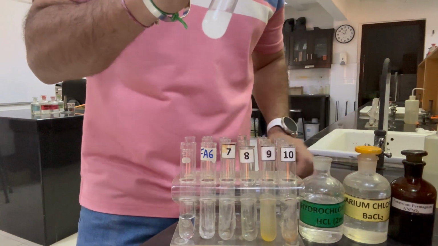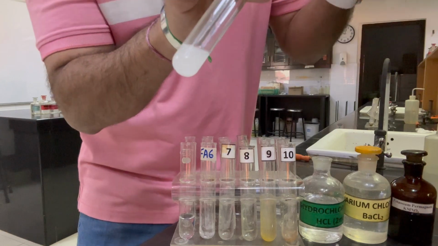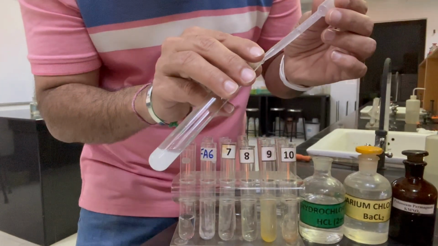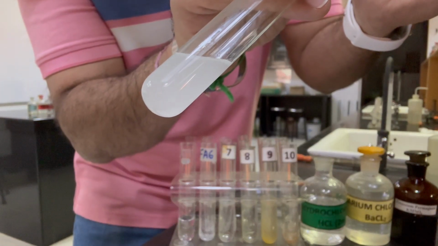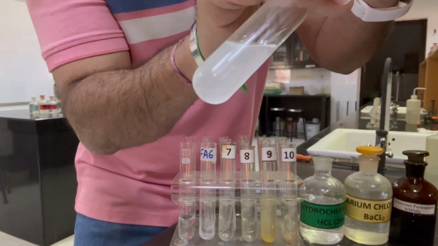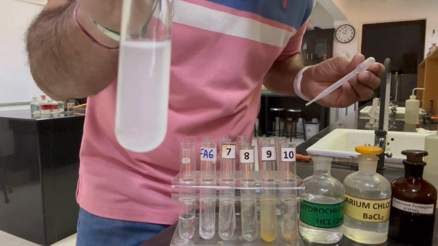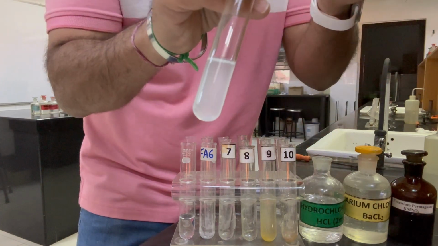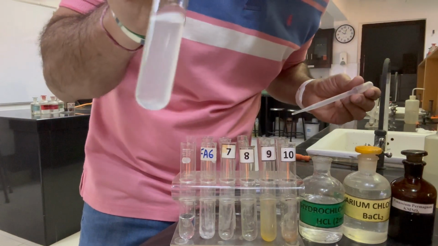Now, if we add hydrochloric acid, I am adding it with a dropper. If I add hydrochloric acid using the dropper, these precipitates are partially dissolving, and if we add a bit more, these precipitates are partially dissolving.